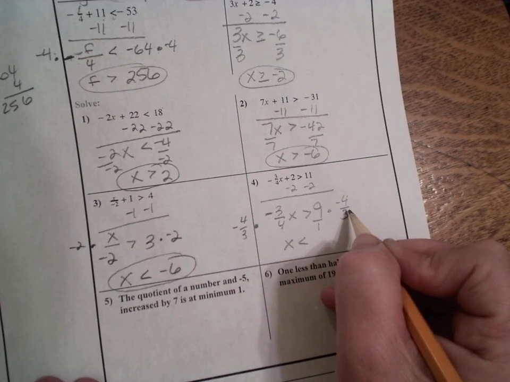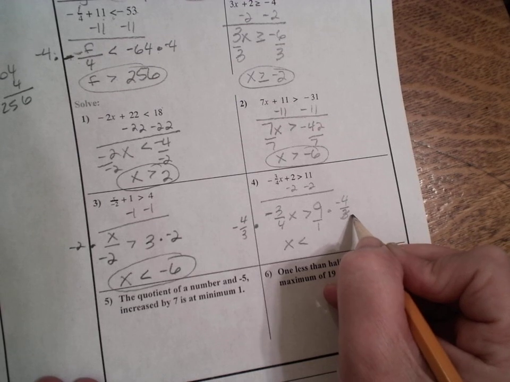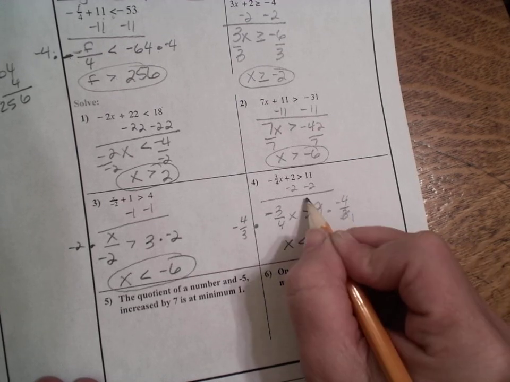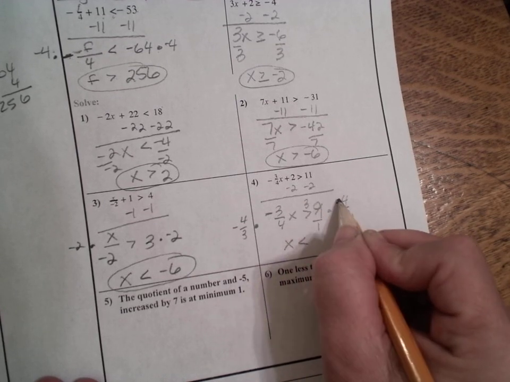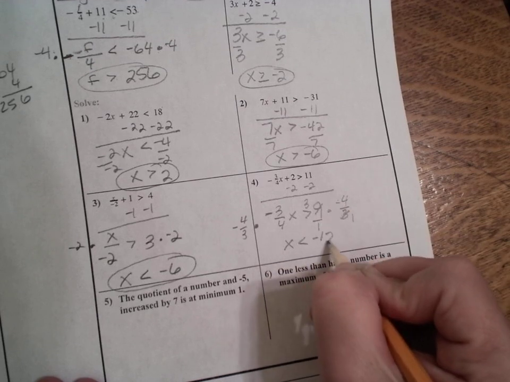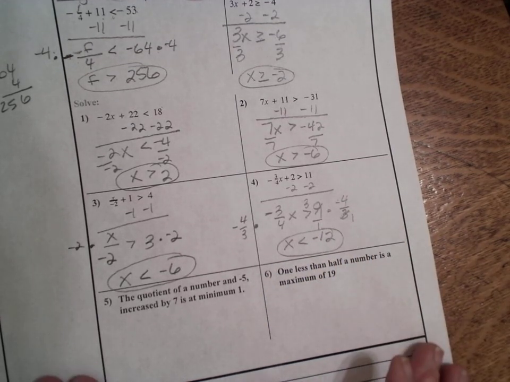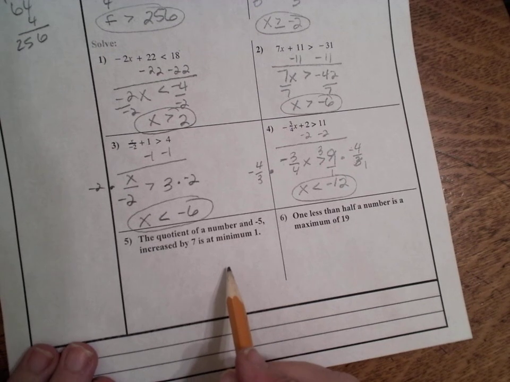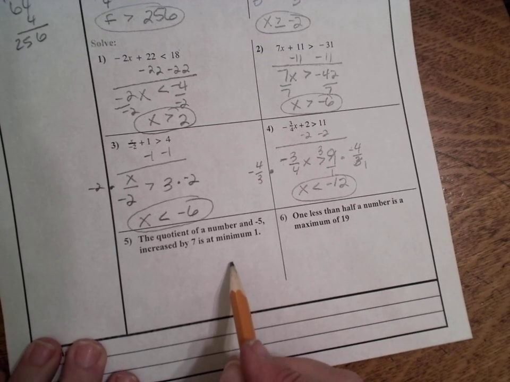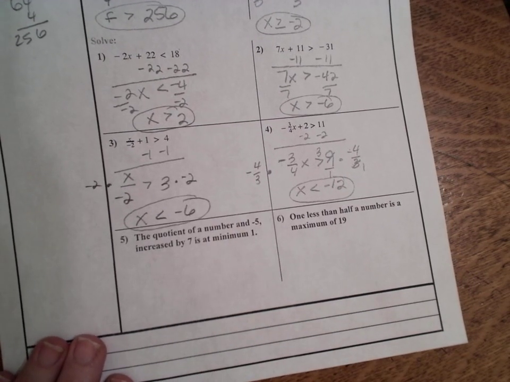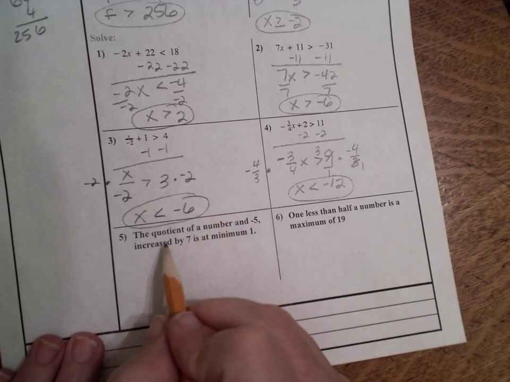9 times 4 divided by 3, or you can divide first. 3 goes into 3 once, 3 goes into 9 3 times. 3 times a negative 4 is a negative 12. Okay? All right. Now, down here are the word problems. We're going to set them up. So sometimes you have to read it a couple times to see how this works.